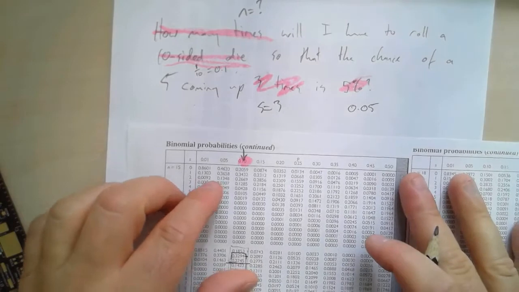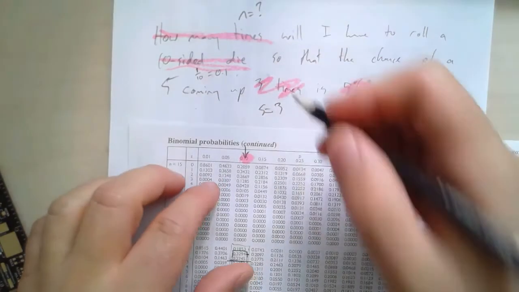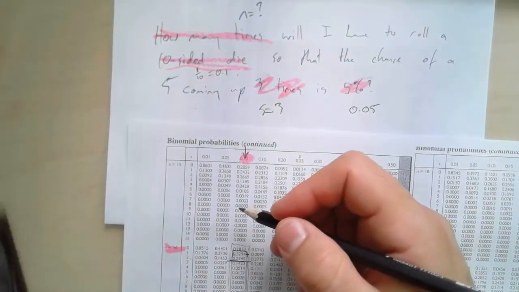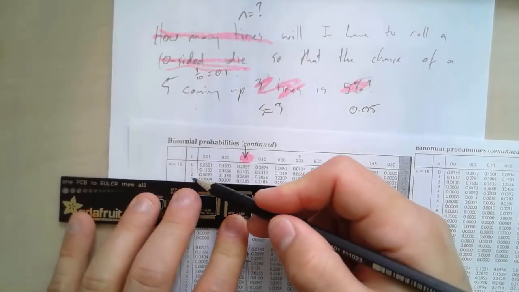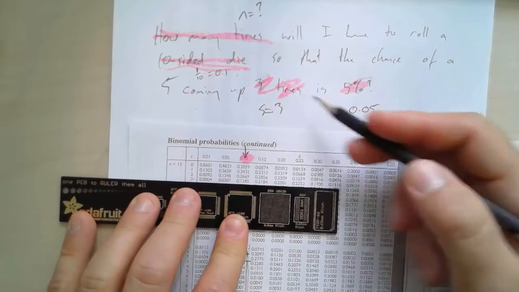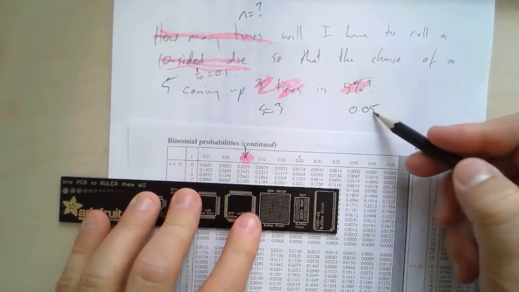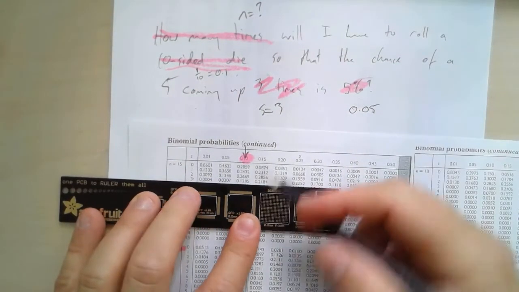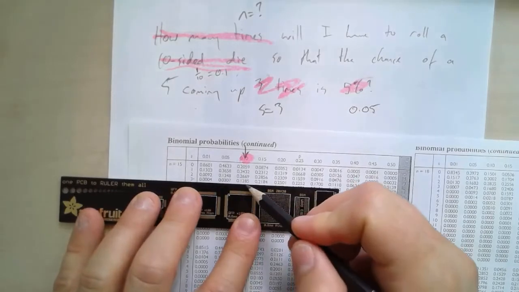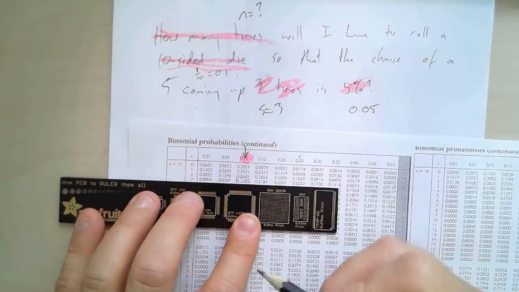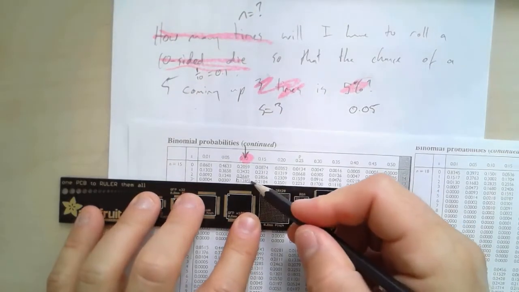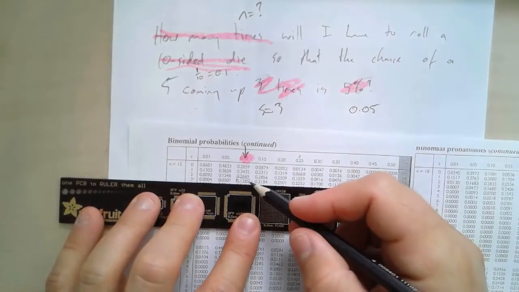Chance of a 5 coming up 3 times, so we're looking at success equals 3, and it says that the chance has to be 0.05, 5%. So I'm going to have a look at this. This number here is 0.1285, so 12.8%, almost 13.